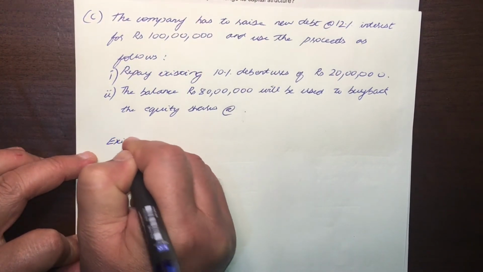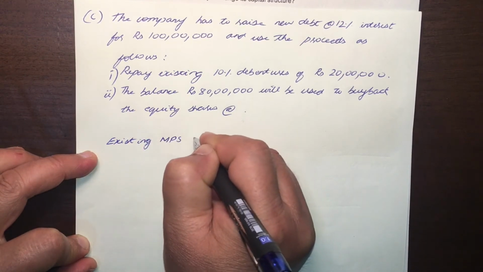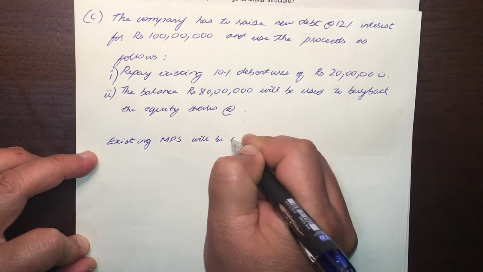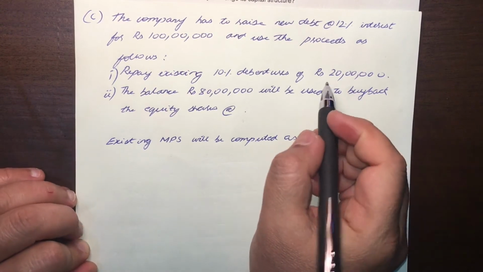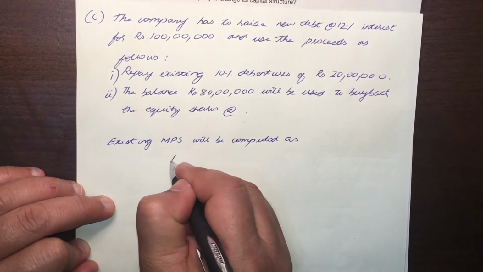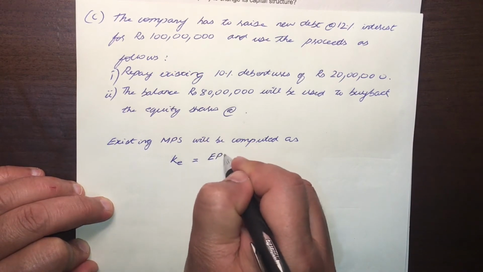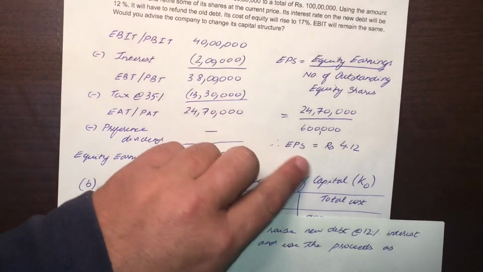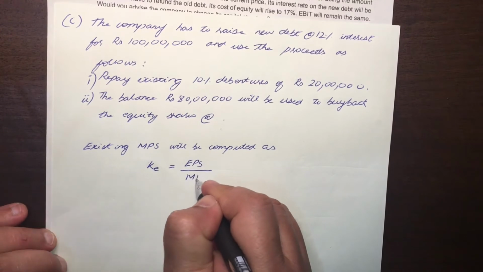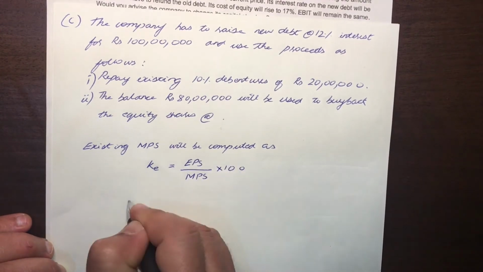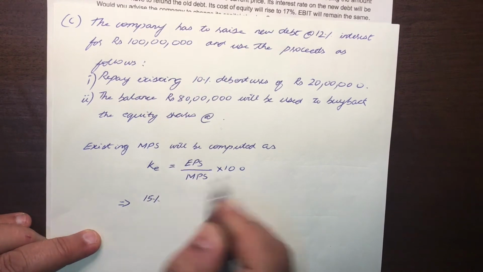So the existing market price per share will be computed as follows. Now we know what is KE, it's given, 15%. Now we know what is EPS. Remember, we've already found out EPS, 4.12. Now we have to find out the market price per share. KE is 15%, remember, it's given.